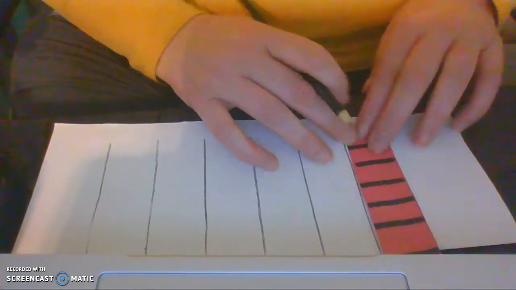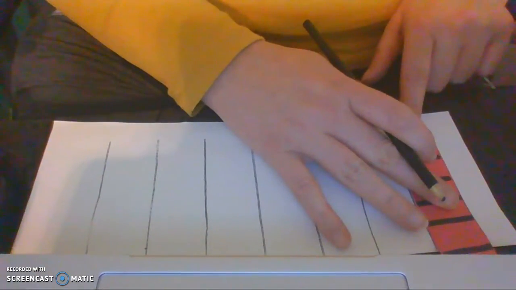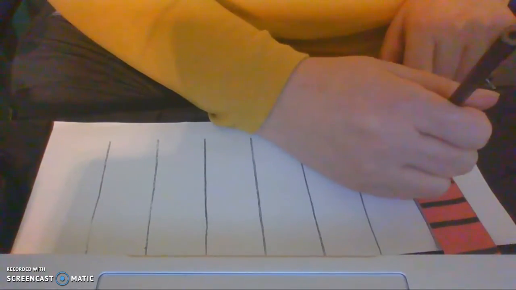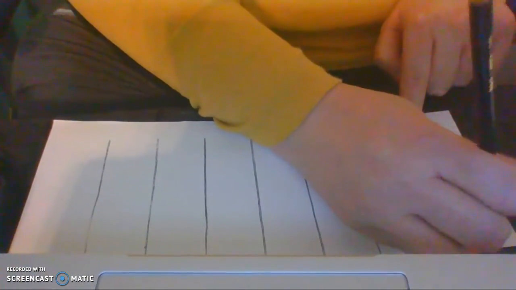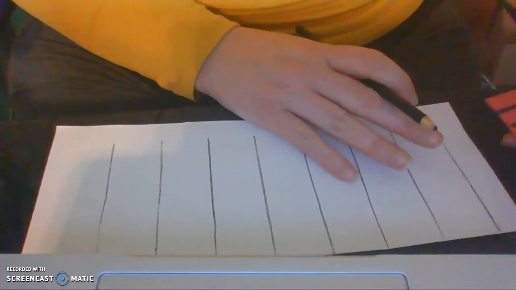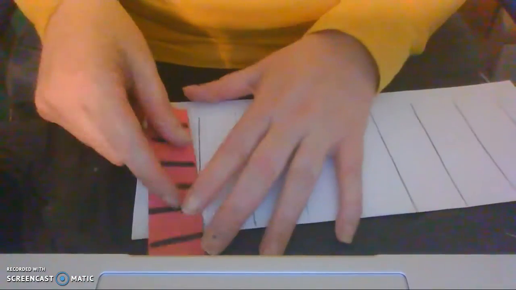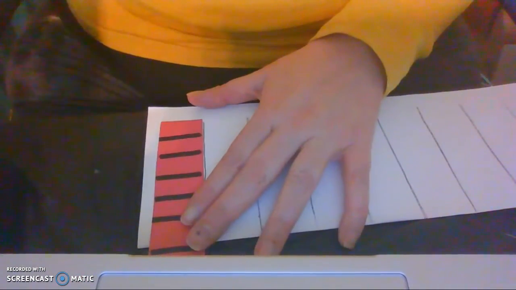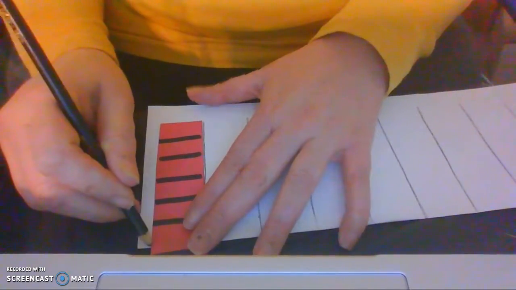All right, so I'm just gonna keep going to the end of my paper until I get far enough. So I just got to the end and I can't get another piece on the end. So I'm gonna stop there, all right? And I realize that I need to do one more on this side.